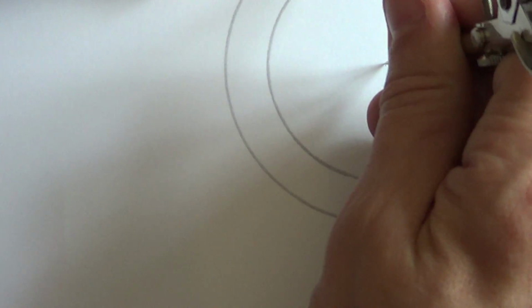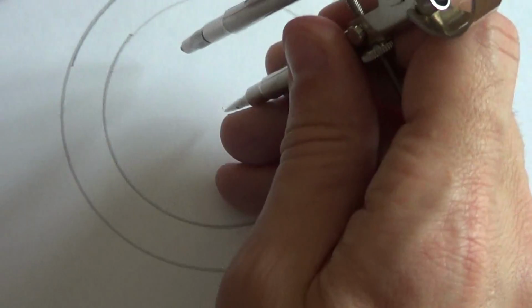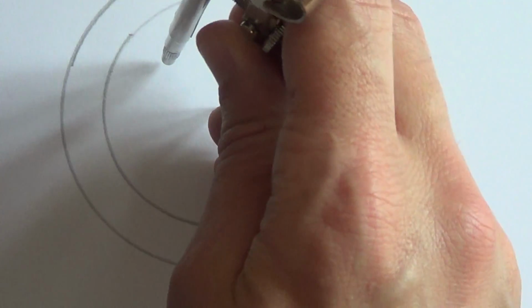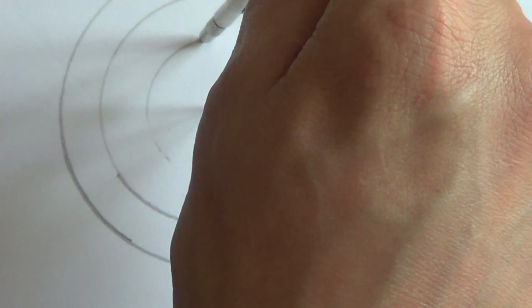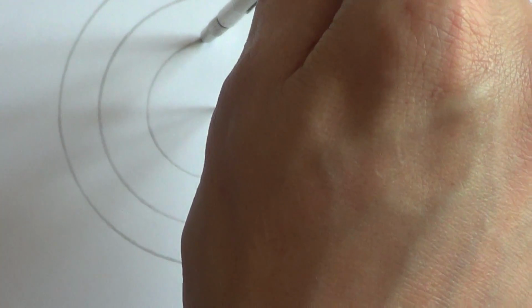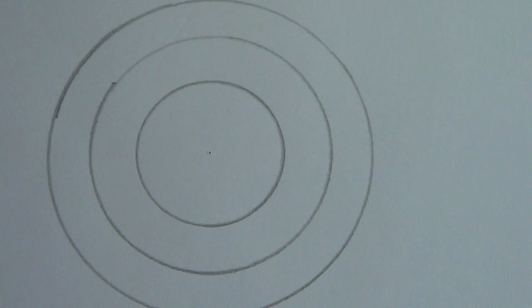Do you remember what kind of circles? What was that term? Circles with the same center point that looked like that. Let me draw one more. Alright, so we've got a couple circles here with the same center point.